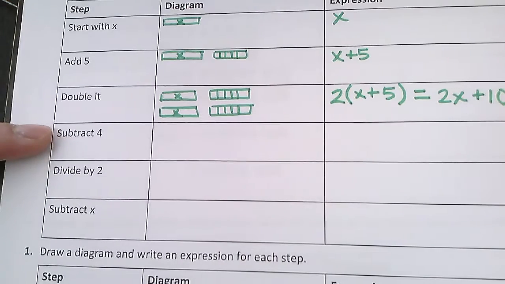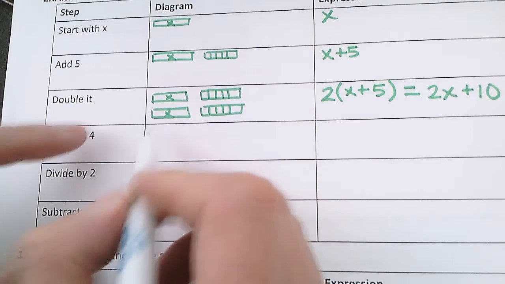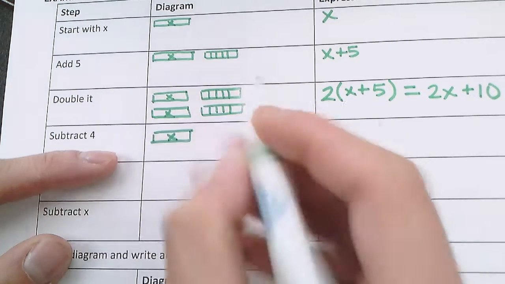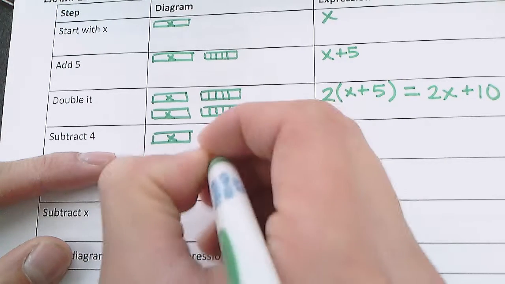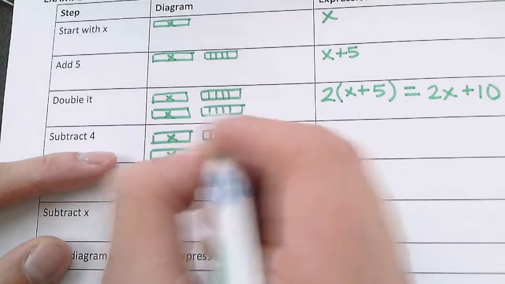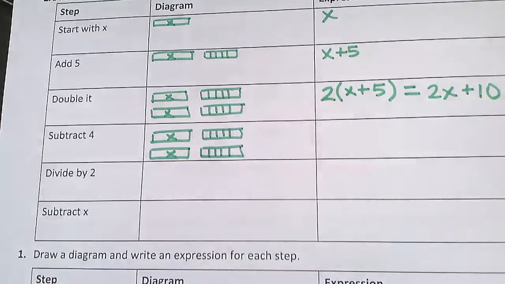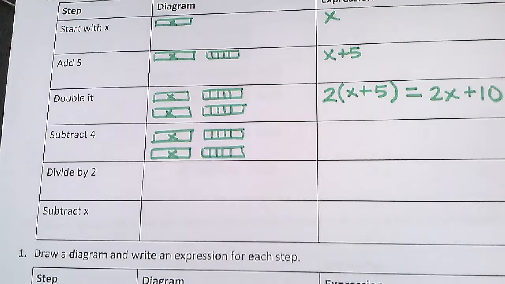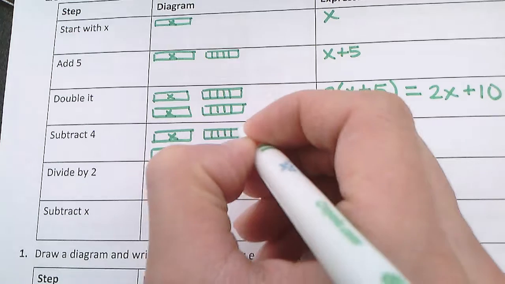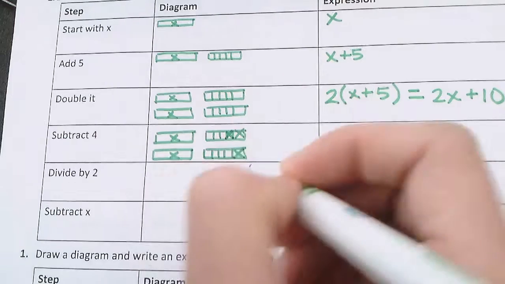Next it says we're going to subtract 4. So I'll start by drawing out the amount that I had in the previous step. So I have an x, and then 5 ones. Then I have another x, and then another 5 ones. And we're going to subtract 4. And just to make the diagram look clearer, I'm going to subtract an even amount from both sections here. So this is subtracting 1, subtracting 2, subtracting 3, and subtracting 4.